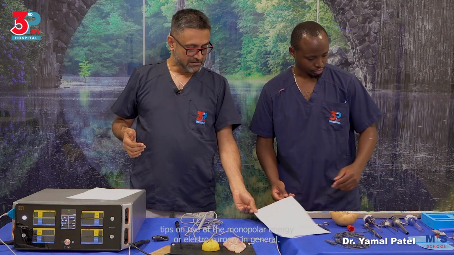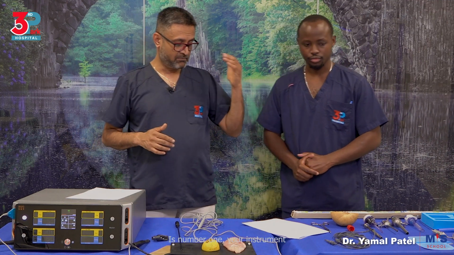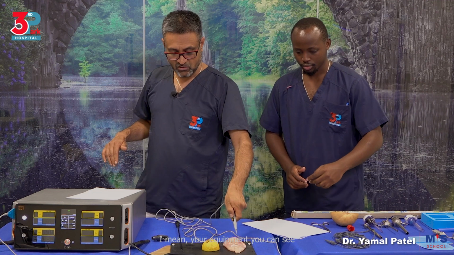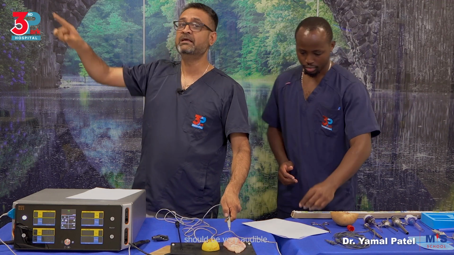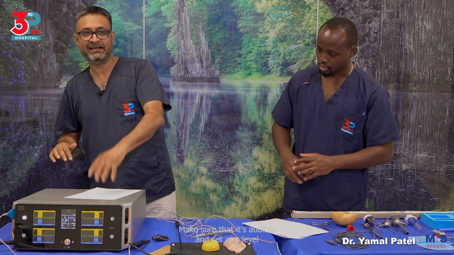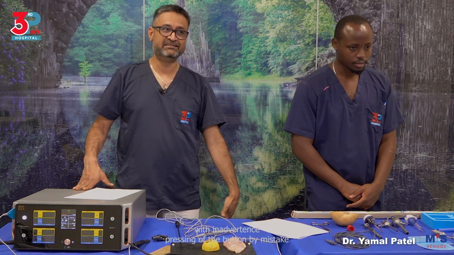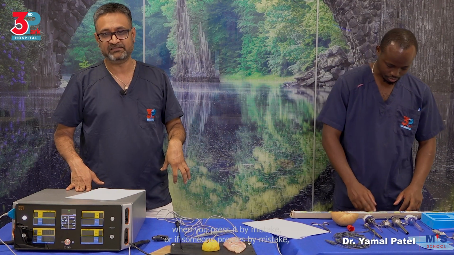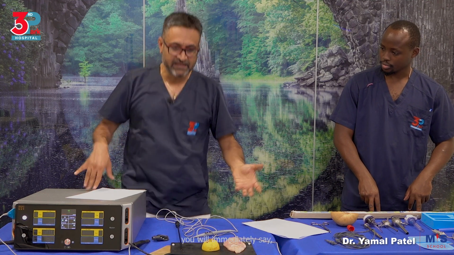Finally, to now give you the final safety tips on use of the monopolar energy, or electrosurgery in general: number one, your equipment, you can see, should be very audible. So this is very audible. Make sure that it's audible and set at a level above the rest of the instruments in the theater. If it is set low, then you will have an issue with inadvertent pressing of the button by mistake and someone not knowing that they have pressed it. Whereas if it is audible enough above the rest of the sounds, when someone presses by mistake, you will immediately say, okay, who pressed what?